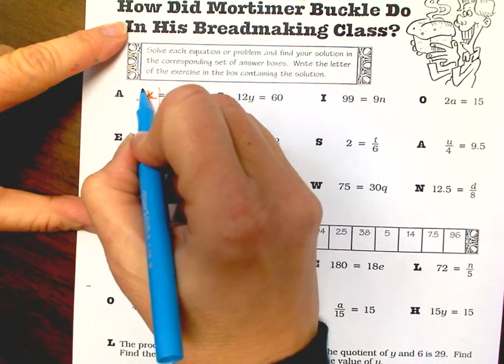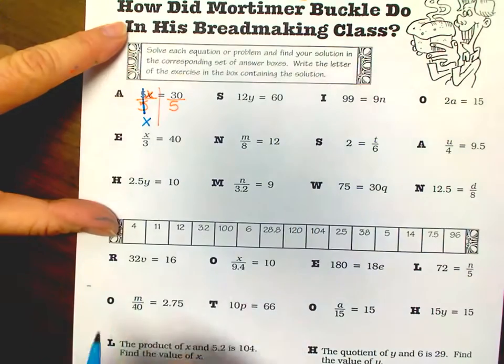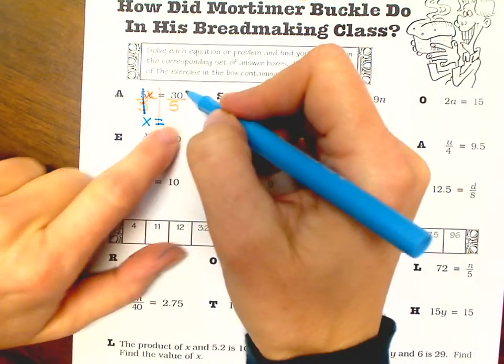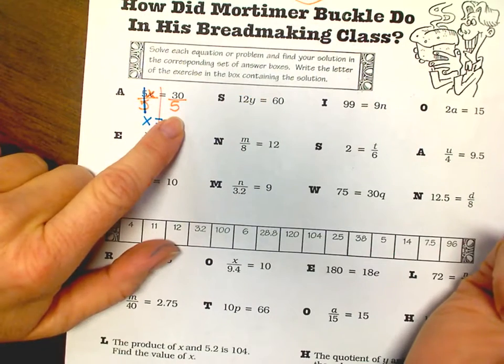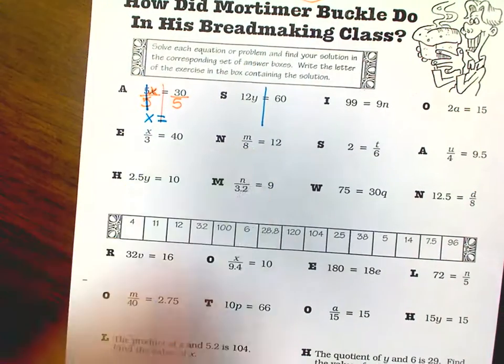And 5 divided by 5 is 1. So that leaves me with x. 1x is going to equal 30 divided by 5. Okay? You're going to have to solve them. I'm just going to help you with the steps.